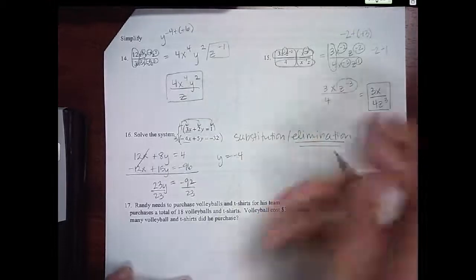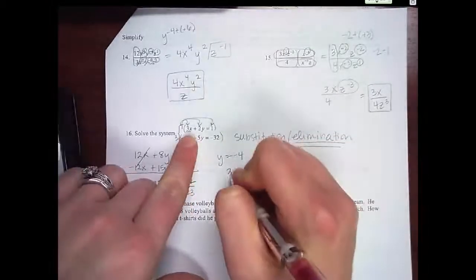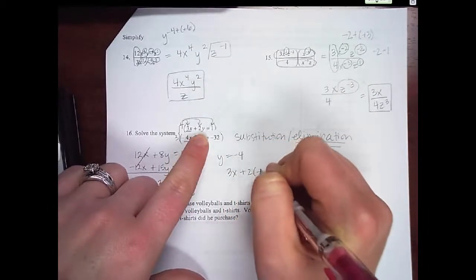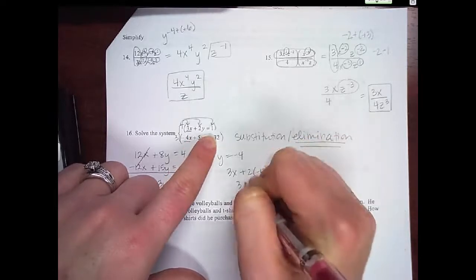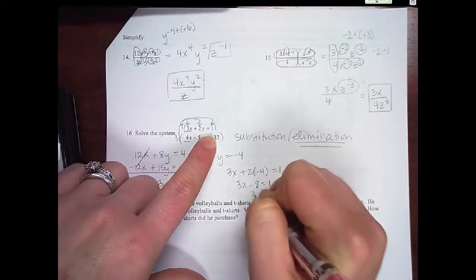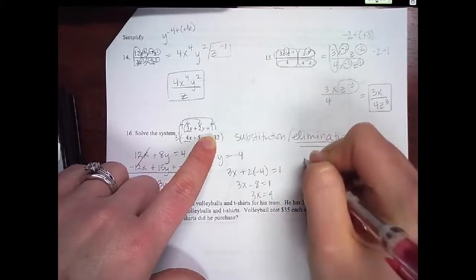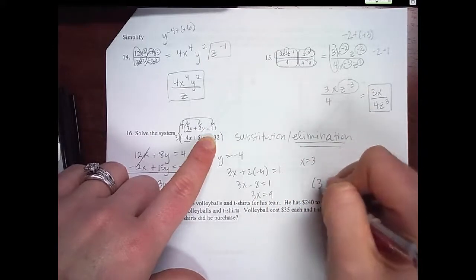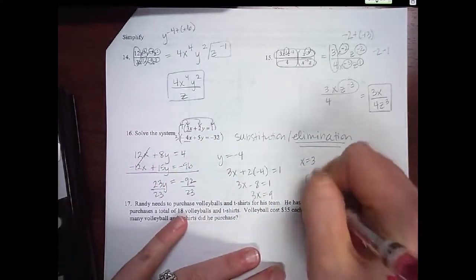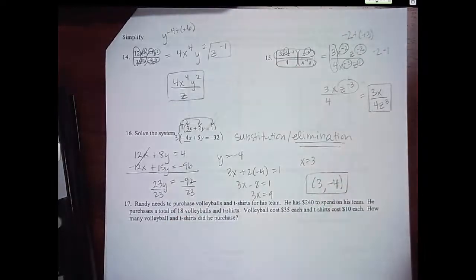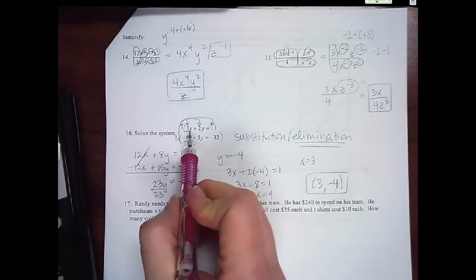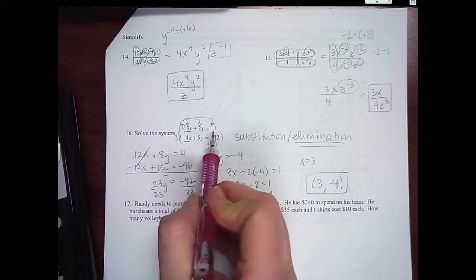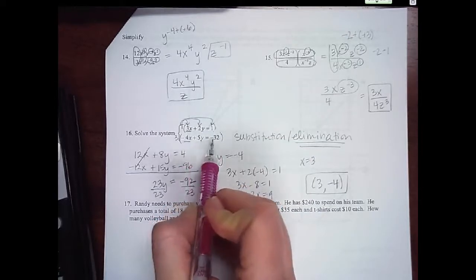And then I can put that back into either one. I'm going to put it into this first one. 3x plus 2 times negative 4 equals 1. So 3x equals 9 and x equals 3. So I get 3 comma negative 4. Remember, you can plug that back into your answer and check. You just plug 3 and negative 4 in here, see if you get 1. Plug 3 and negative 4 in here, see if you get negative 32.